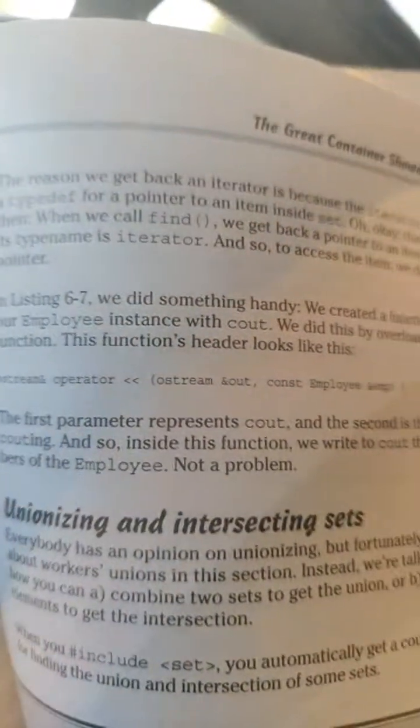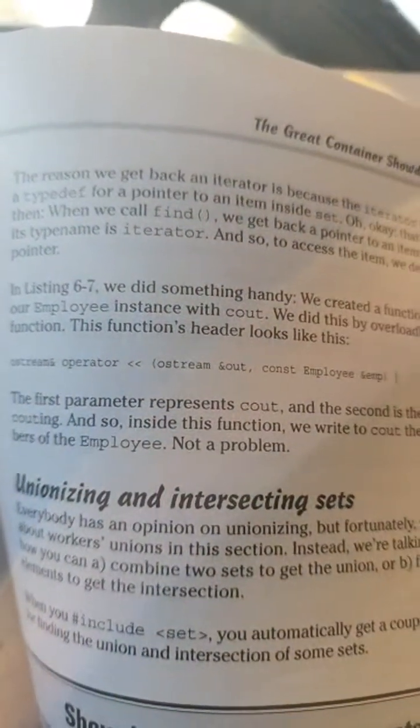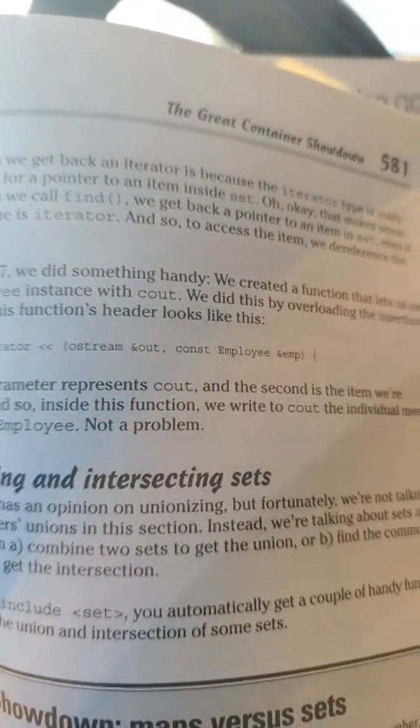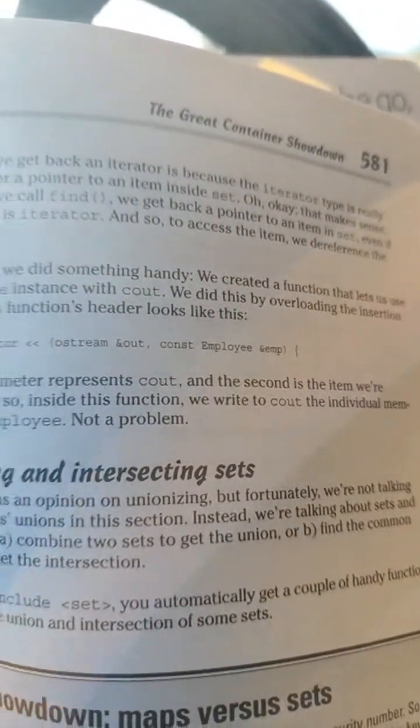You're welcome, Just Cooking. Tip: in listing 6-7, we did something handy. We created a function that lets us use our employee instance with cout. We did this by overloading the insertion operator. The function's header looks like this: ostream& operator<<(ostream& out, const employee& imp).